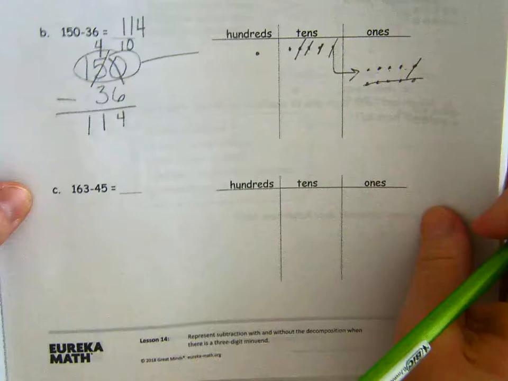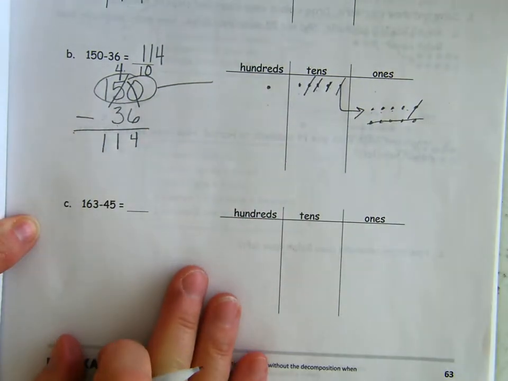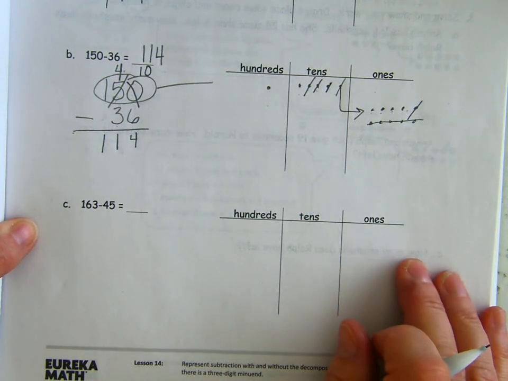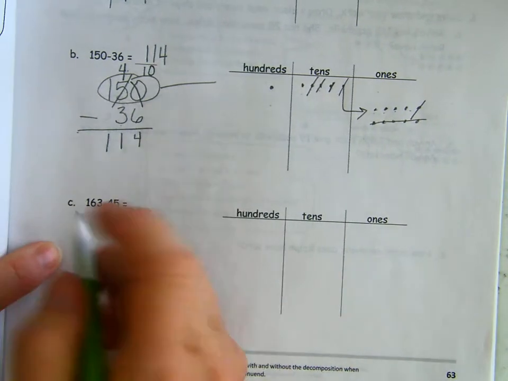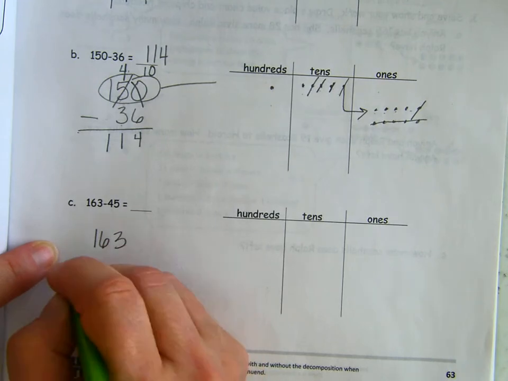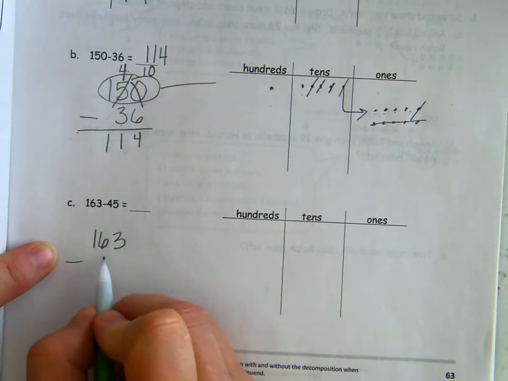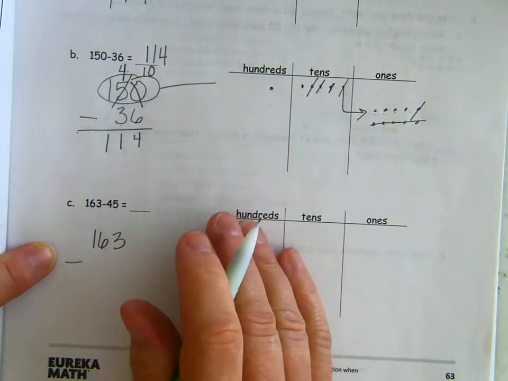All right, on this last one on this page, I want us to solve it vertically first, and then we will use our place value chart to check and see if we did it right. So I am writing it 163 minus 45. Again, it is very important. If I put the 4 over here under the 1, I'm in trouble.